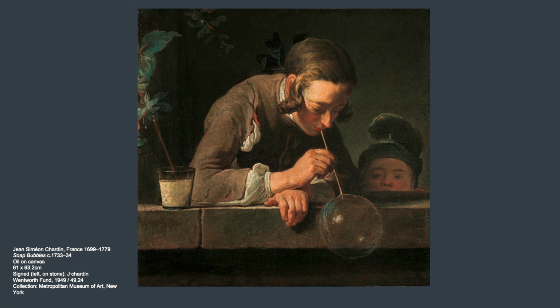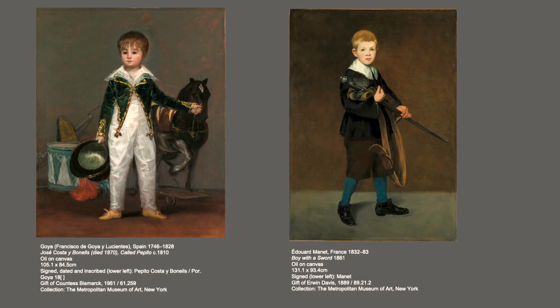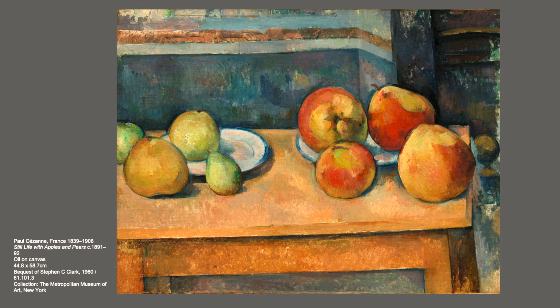But he excelled in things. Chardin excelled in depicting things. We could look at a whole sequence of works by him where he's just studying things in and of themselves. And that is an emergent theme for the rest of the show, of course. So these two works I had here for thinking about children and childhood and toys, and how things don't just matter to adults, but to children as well. And then, of course, leading through to something like Cézanne's apples.